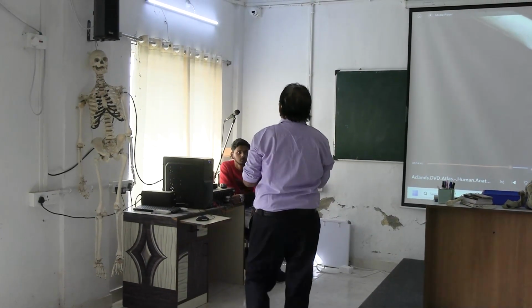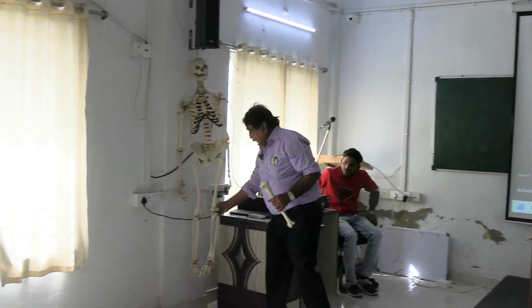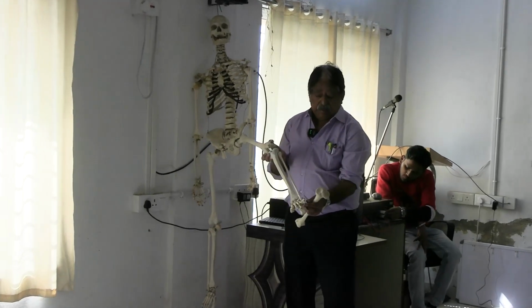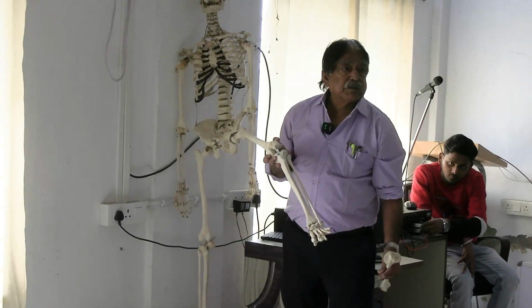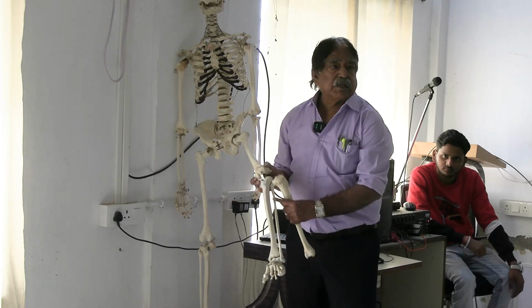See, the fibula is here. There is a small part on the lateral side. It's on the lateral side.